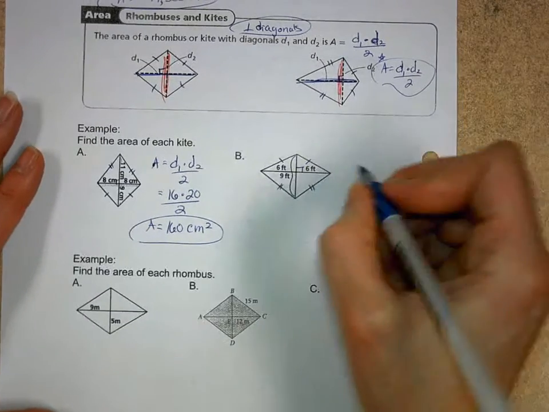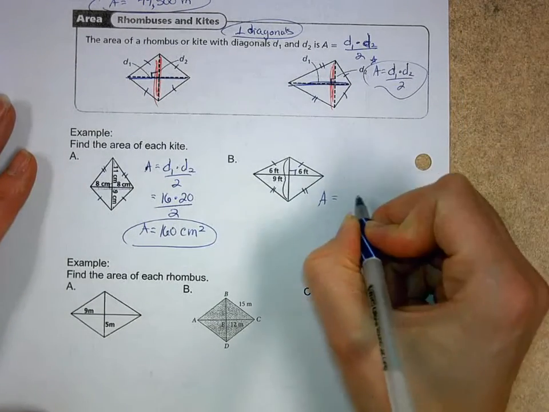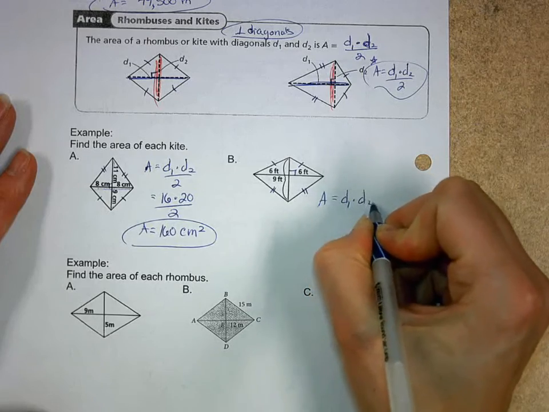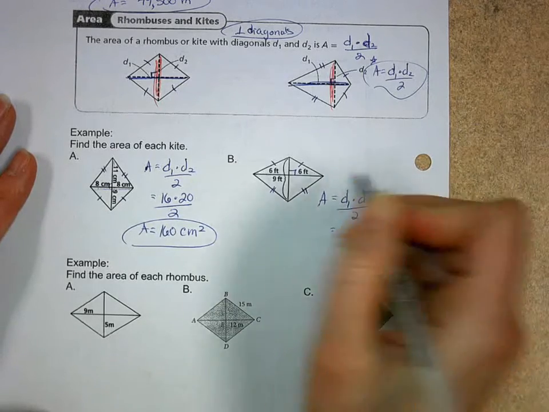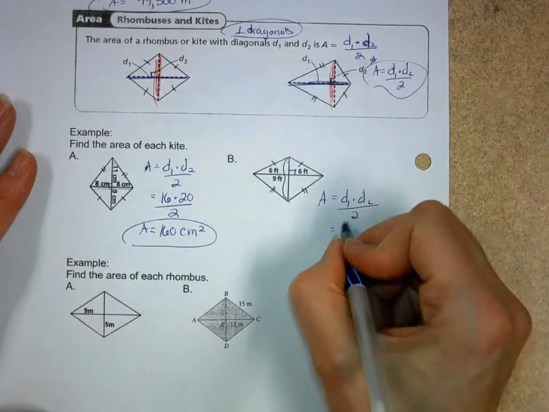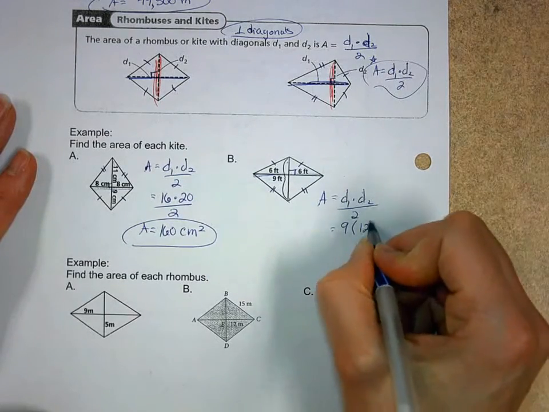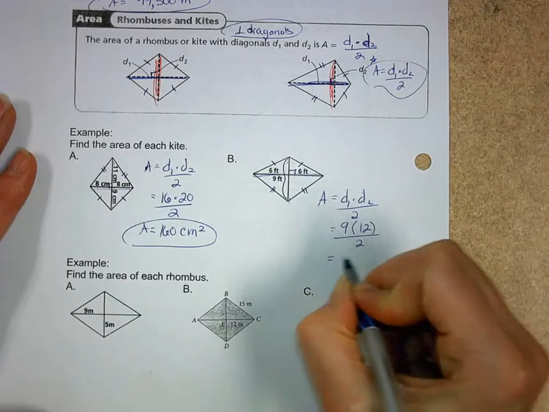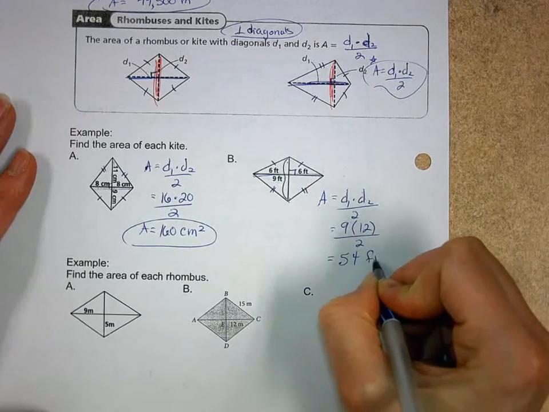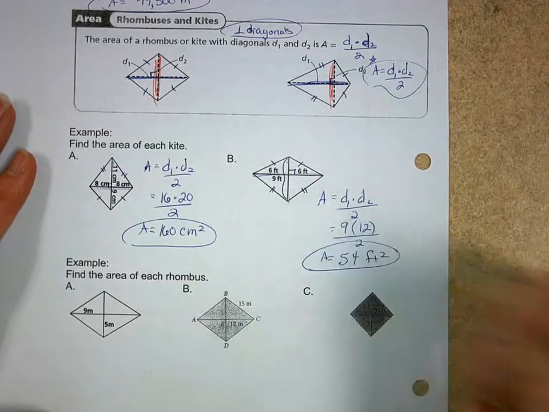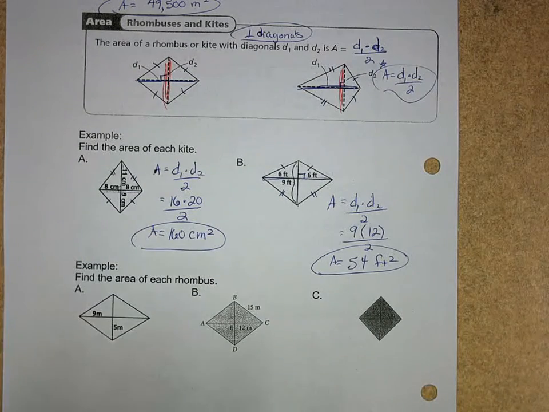Now, I'm doing the exact same thing over here. I get area equals diagonal 1 times diagonal 2 all over 2. And diagonal 1 here ends up being 9. Diagonal 2, I have to add everything together, and it's 12 all over 2. And I get 54 square feet. So there's our area. So it's not too bad.